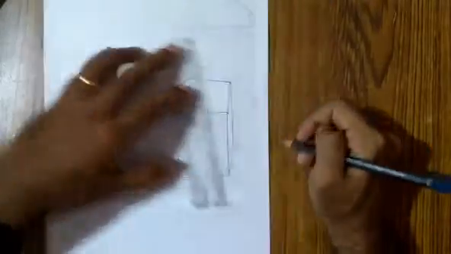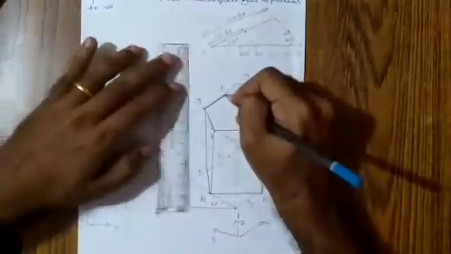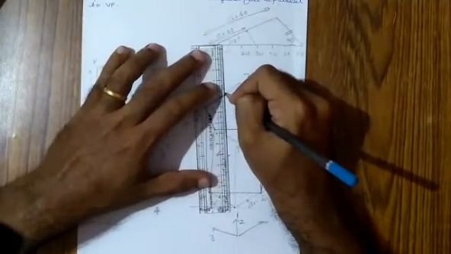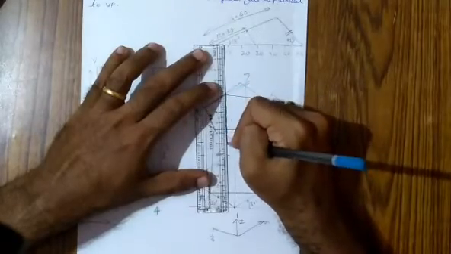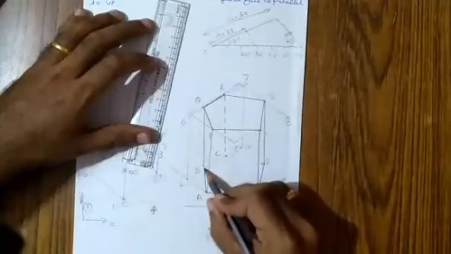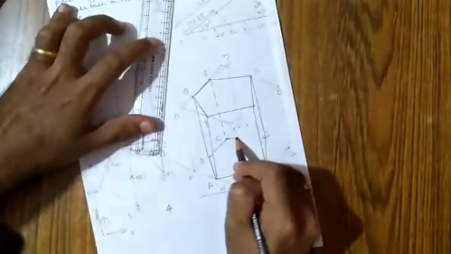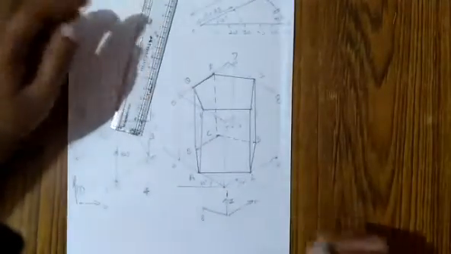You can see that the 4 vertical edges will be visible in the view, whereas the 5th vertical edge, CR, is not visible in this particular view, so that is drawn using dotted lines. And finally, the other 2 base edges can't be seen, so which is drawn using dotted lines.